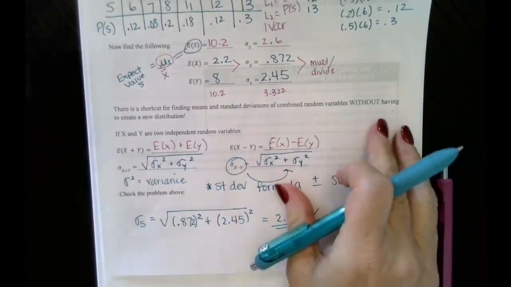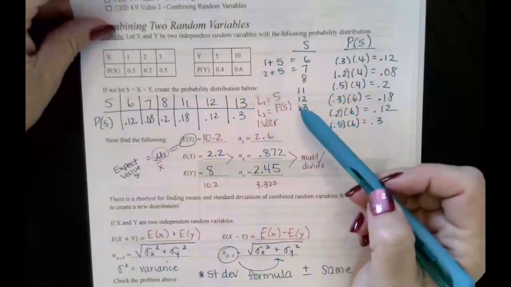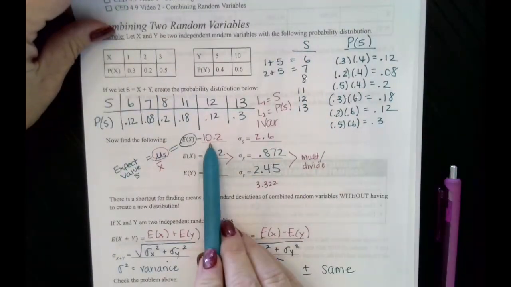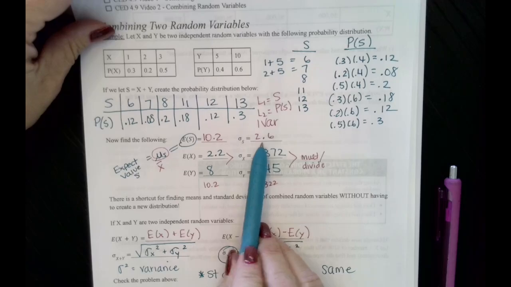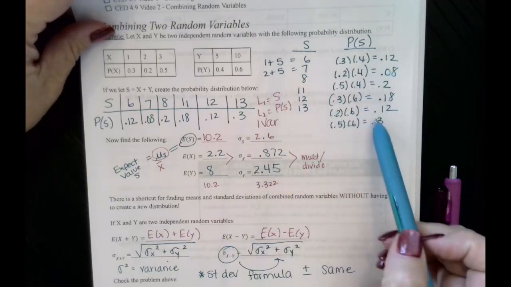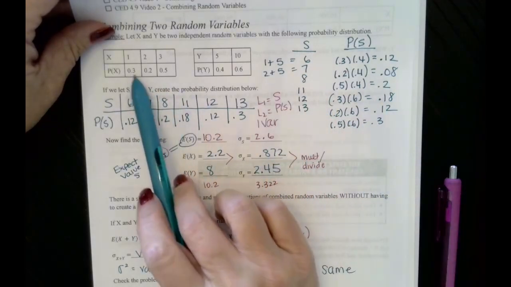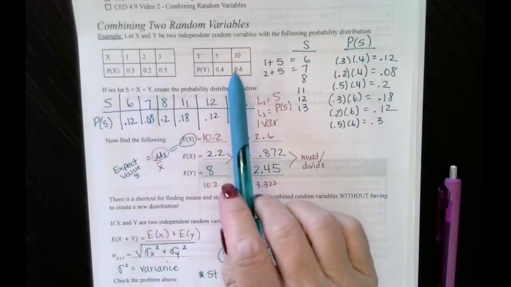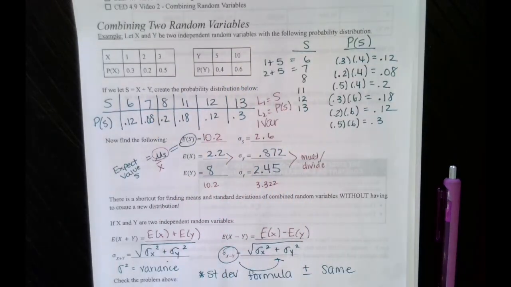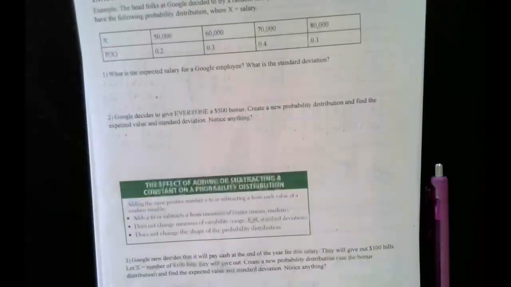Okay, so you can create a new sample set. We did that, and that's where these values came from. The problem is, there are so many steps here you can make a mistake. It's just much easier if you just do the individual random variables and then combine. Okay? All right, so let's look at this.